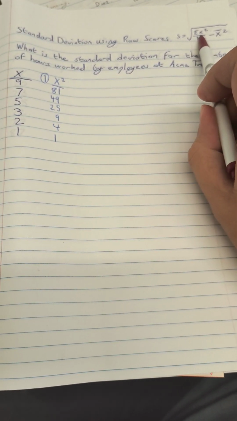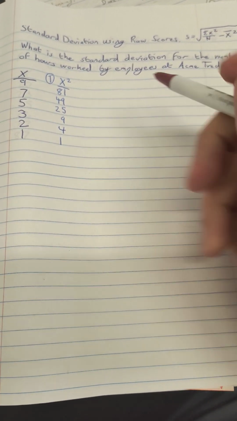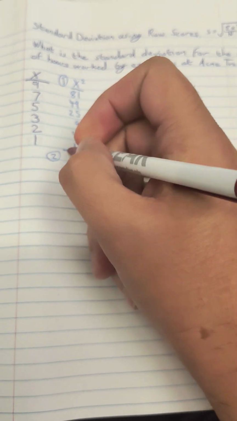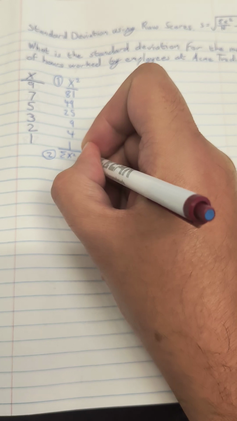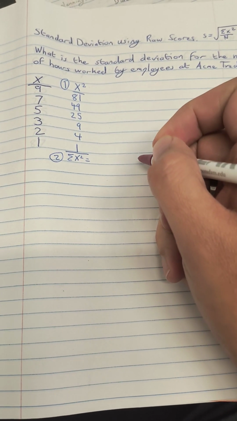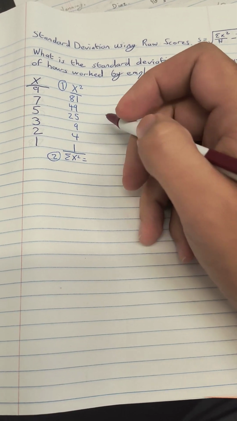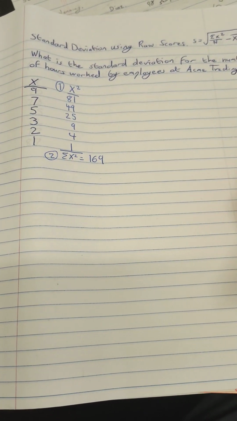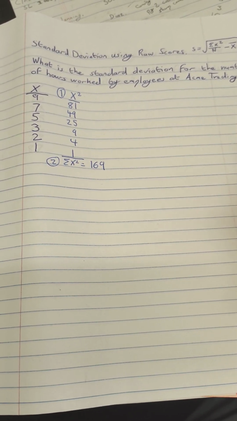And then you'll notice in the formula, we're going to calculate the sum of x squared. So our second step is to sum the x squared column, to create the sum of x squared. And if we add 81 to 49 plus 25 plus 9 plus 4 plus 1, we have a total of 169. Now, we'll take a pause there.